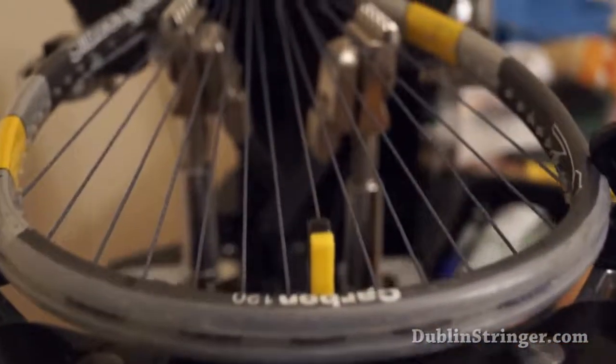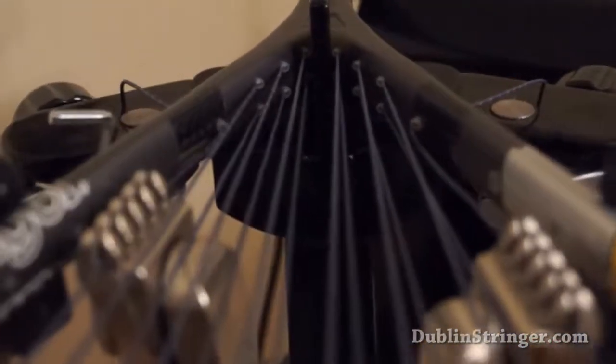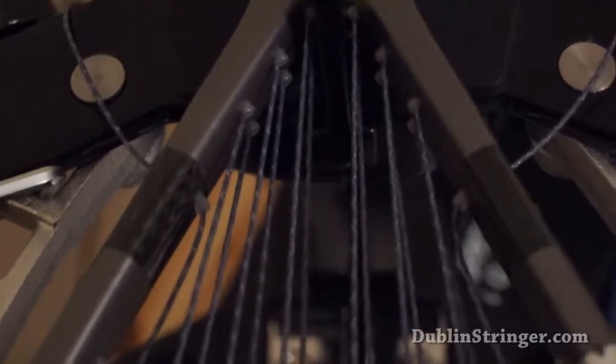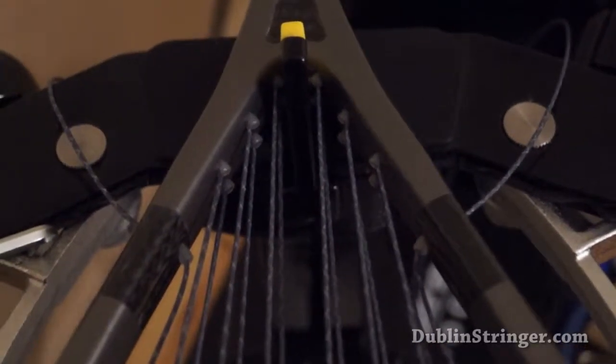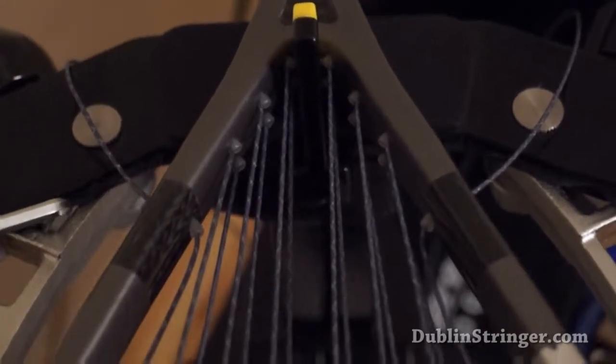That's what that looks like when it's all in there. Looking from the top, you can see that they slowly progress outwards, they slowly fan outwards. So it should be okay then to weave the cross now.